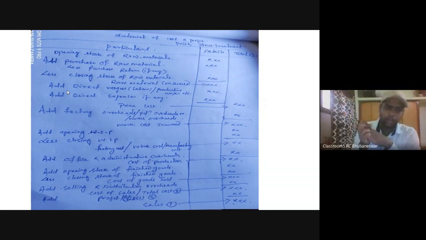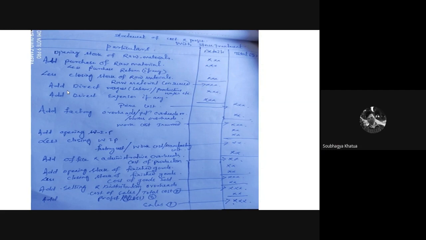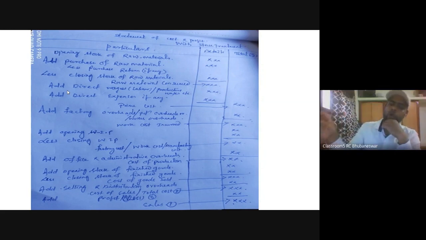So semi-finished means there is a cost of work in progress products whose cost will not get added in the raw material part. Work in progress, its opening is there and closing is there. That means it is to be treated separately. From the very beginning, you will find that in raw material form, how much I am having, in work in progress form, how much I am having, and in finished goods form, how much I am having.